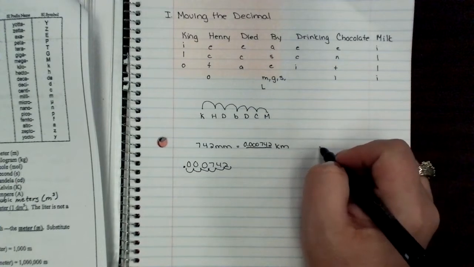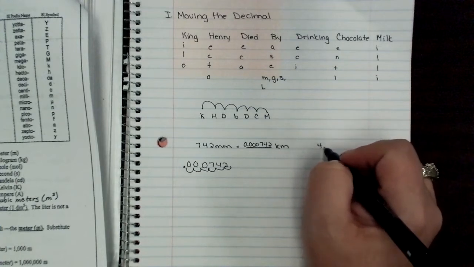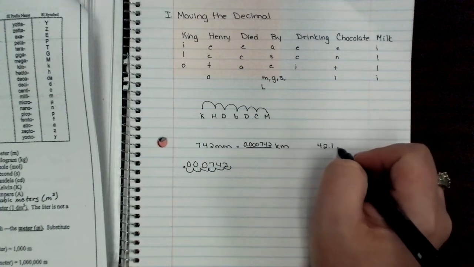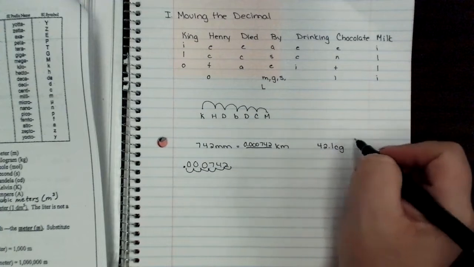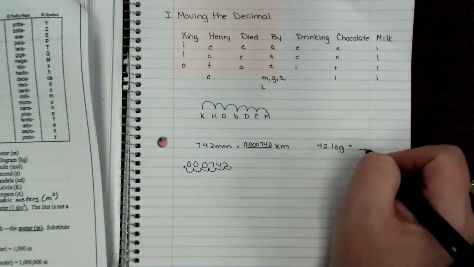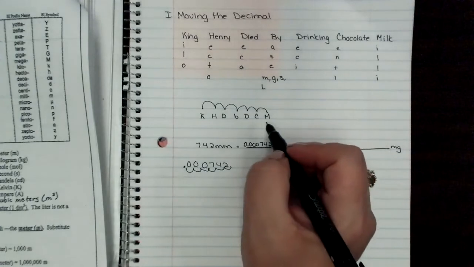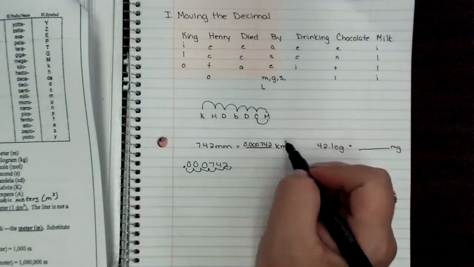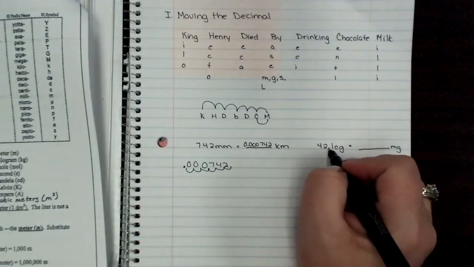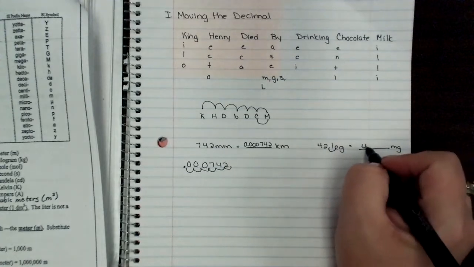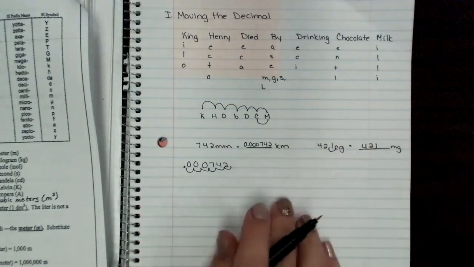If you walked in and I said, hey, I have a piece of chocolate that weighs 42.1 centigrams, and I would like to know how many milligrams that would be, you would go right up here and go 1. So you move your decimal 1 place to the right, and it becomes 421 milligrams.